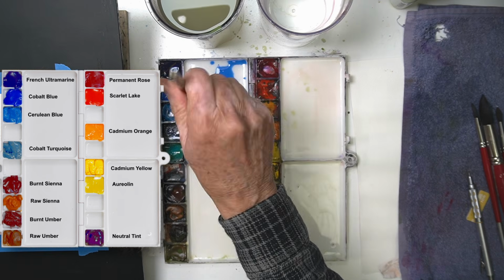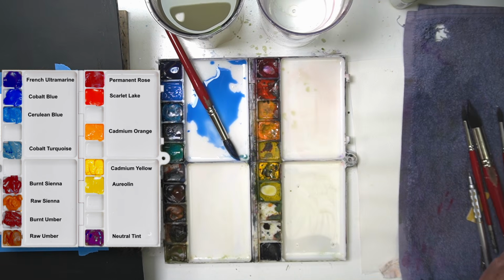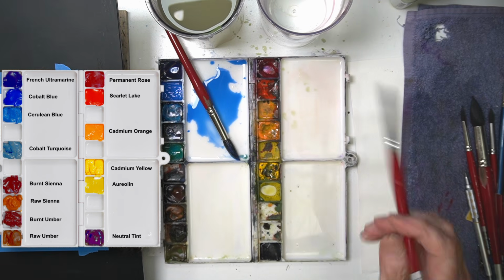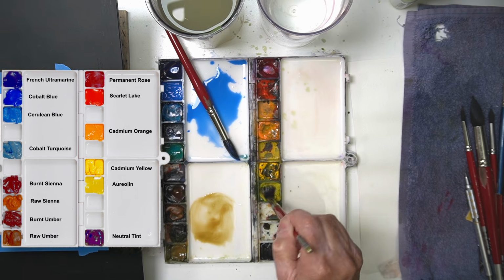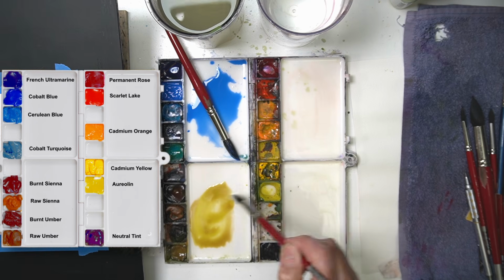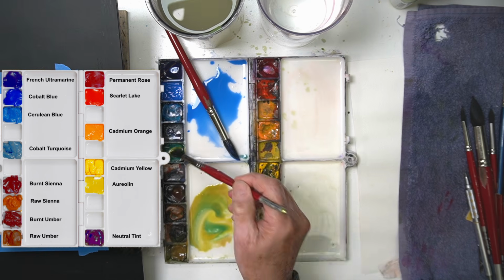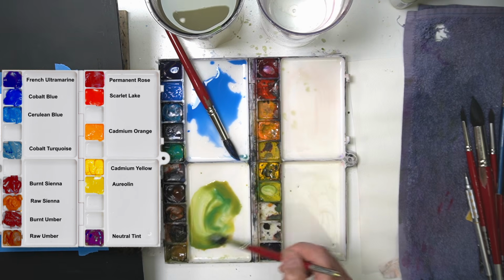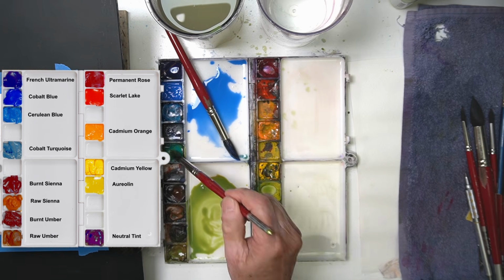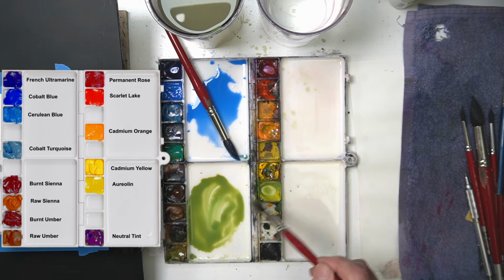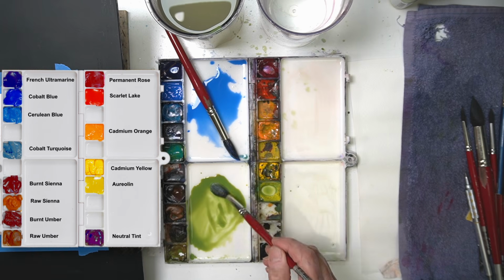Just going to mix a bit of cobalt blue for the sky. And for the ground, I'll mix a green with some raw umber, a bit of aureolin. Obviously, the colour of the grass is going to vary depending on the time of the year and the location. Sometimes it's more brown grass, other times it's greener, and then different types of grass will have a different colour.